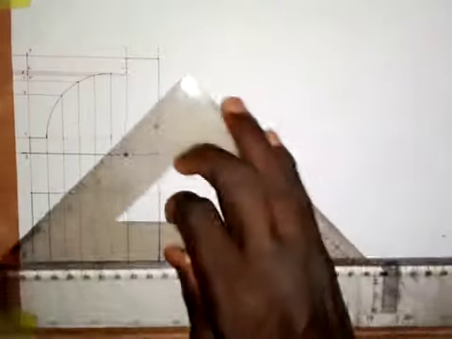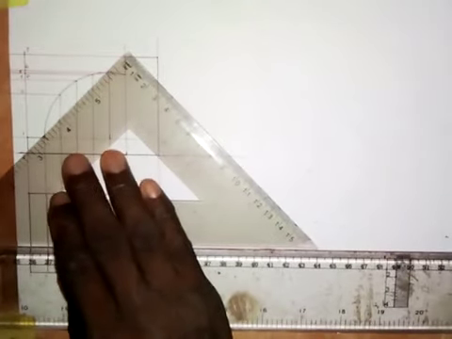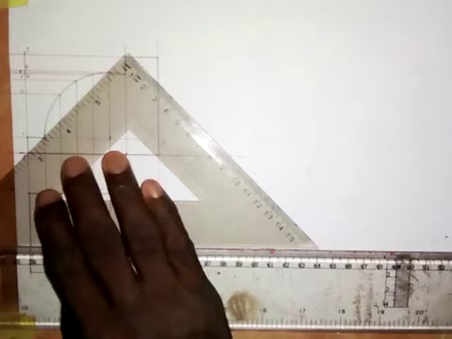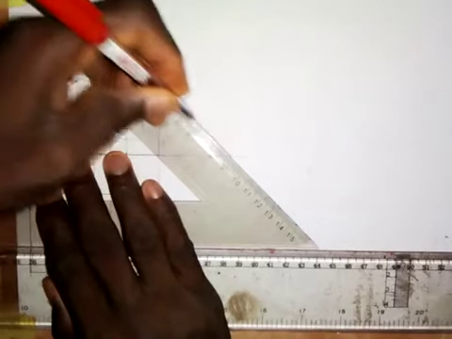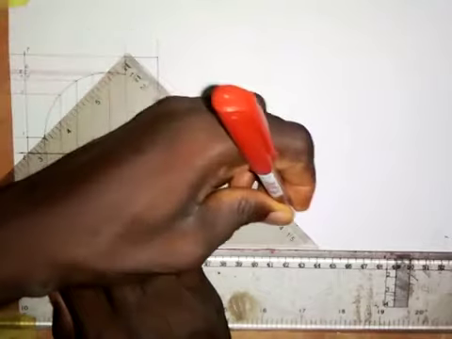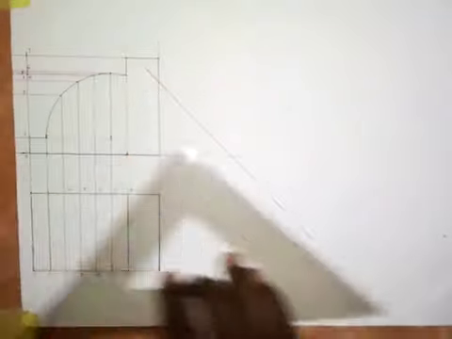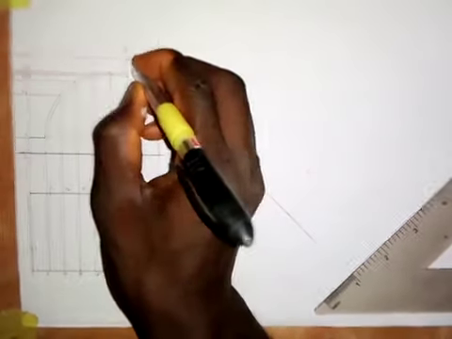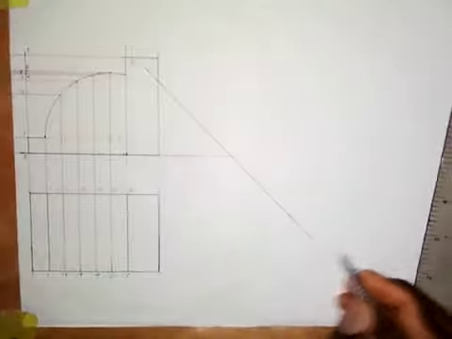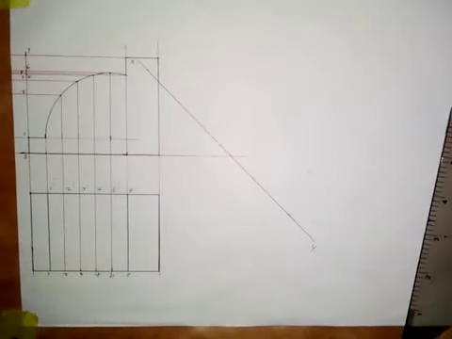So now I'll just put my set square at this point here. Then I will draw the plane like this. Okay, so this plane is plane x1 y1. As we are given there, it's very important that you take that measurement.